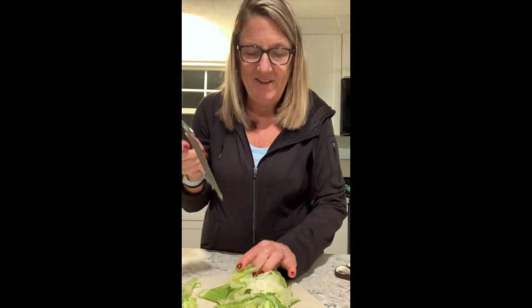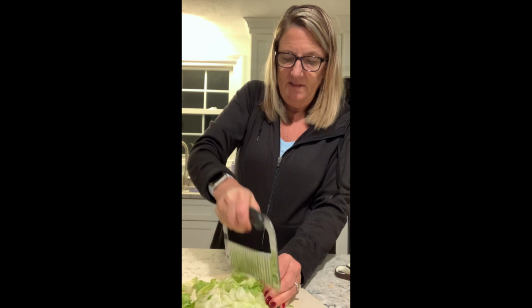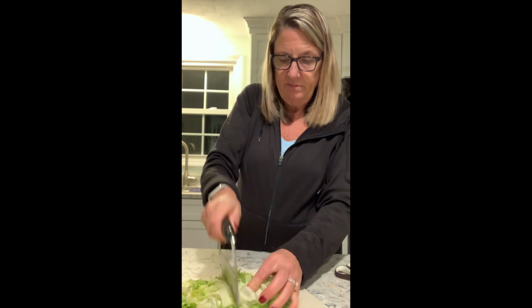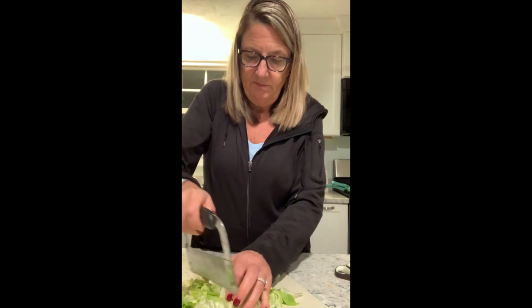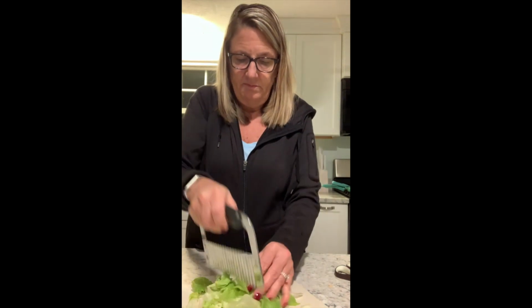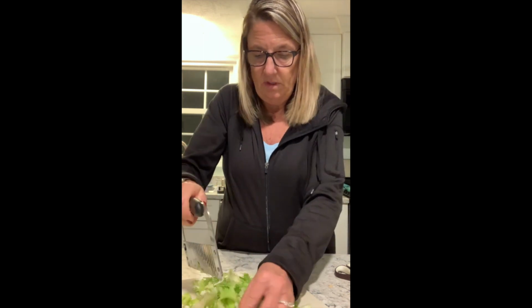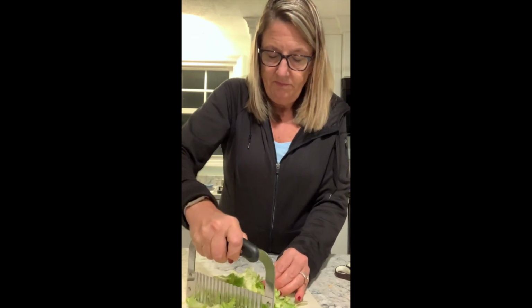It makes it really small and fine, and cut it into little pieces. So the lettuce is chopped up. I only needed some. I have this left, so plenty left over.